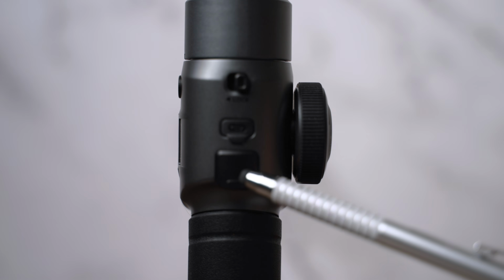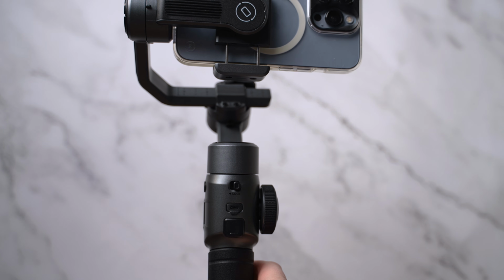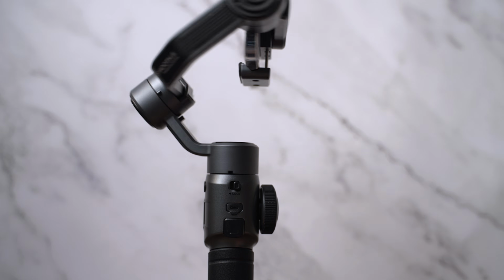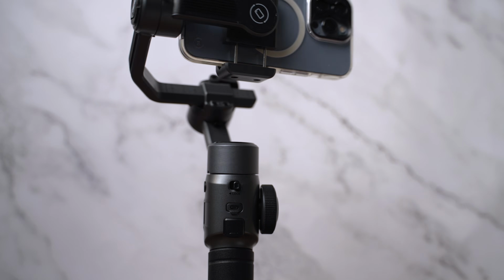Let's look at the trigger button at the back. When you double tap, you will recenter the gimbal, and if you triple tap, the gimbal will spin 180 degrees if you want to record yourself with the rear camera.